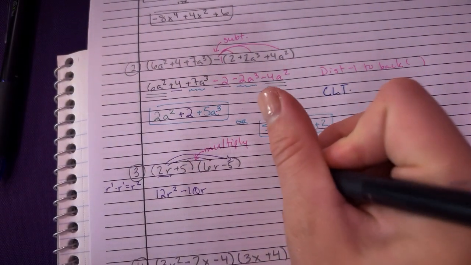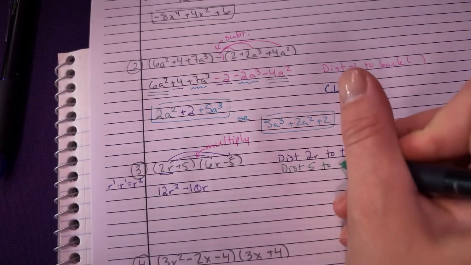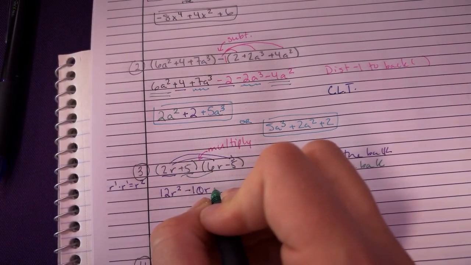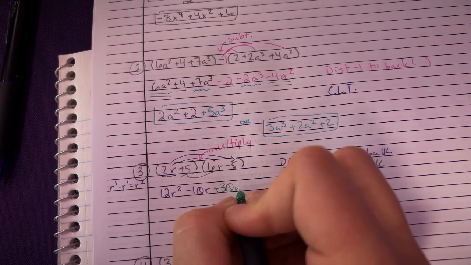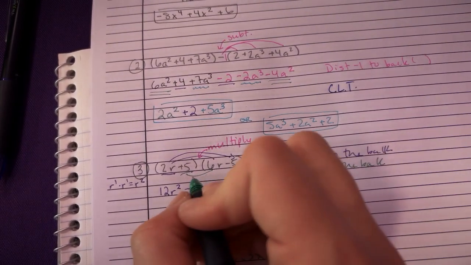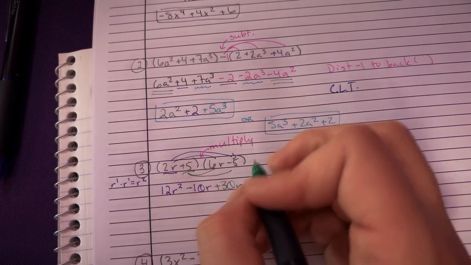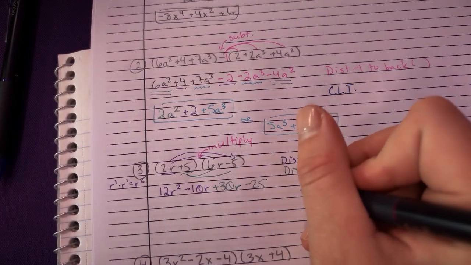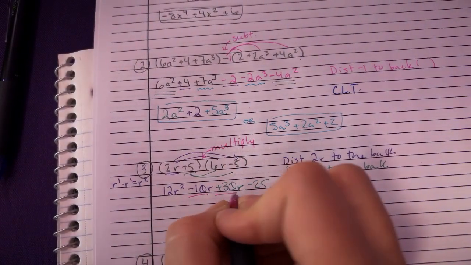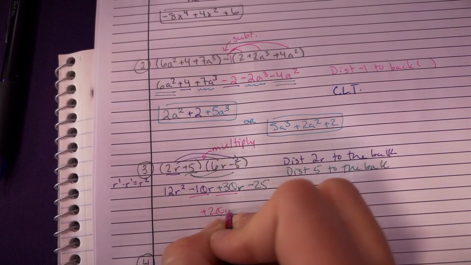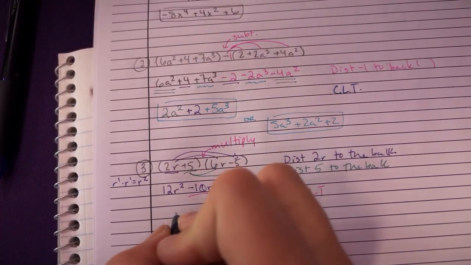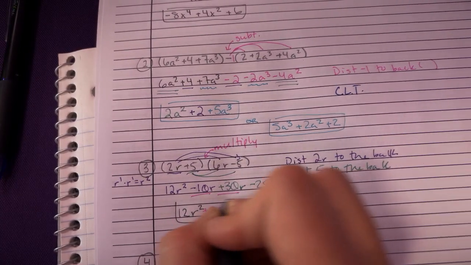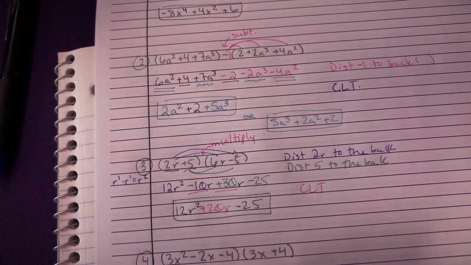Then we are going to distribute the 5 to the back. So we got 5 times 6r is 30r. Again, that r stays how it is because there wasn't another r. And then we got 5 times negative 5, which is negative 25. And now we combine like terms. And we get 20r. The rest of it didn't change. There were no other like terms for 12r squared or minus 25. So this is a good answer, and it's already in power order.